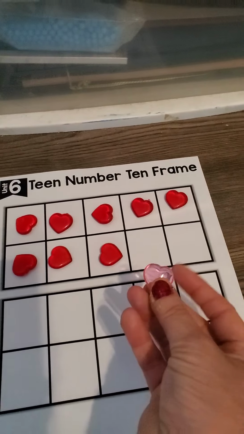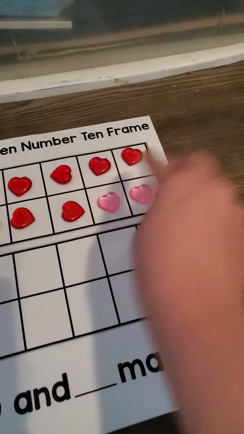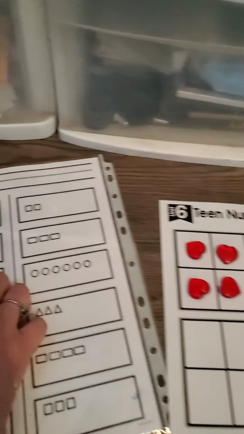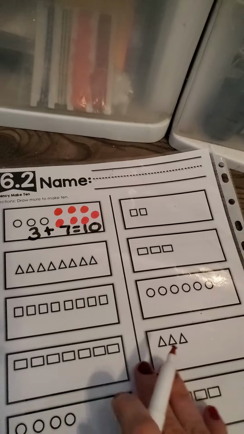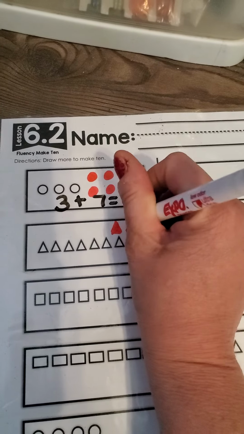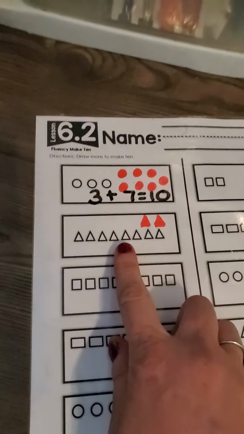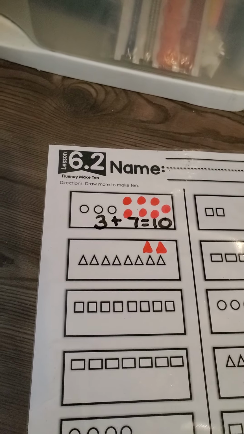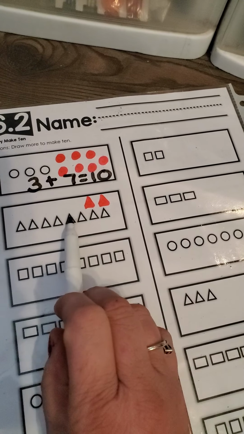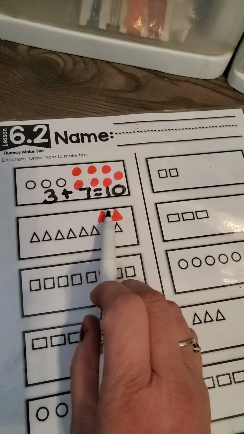Now I'm going to take my different color and 1, 2. Look, I needed 2 more to make all 10. Okay, so on here, I need to draw 2 more circles, right? Or 2 more triangles if you want to. I'll do 2 triangles. All right, so now we have 8 and 2 more make 10. And when I count them, 1, 2, 3, 4, 5, 6, 7, 8, 9, 10.